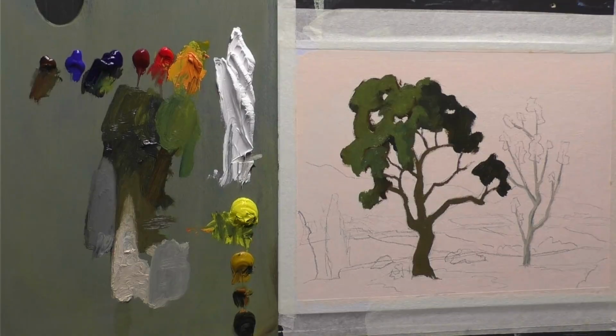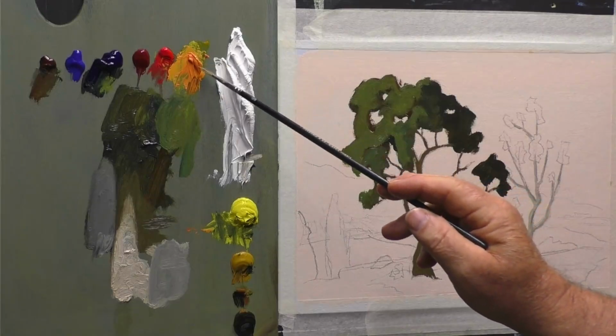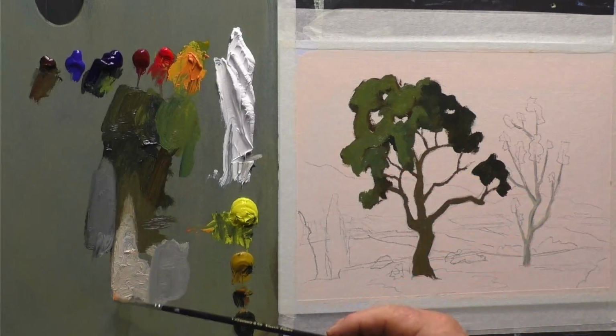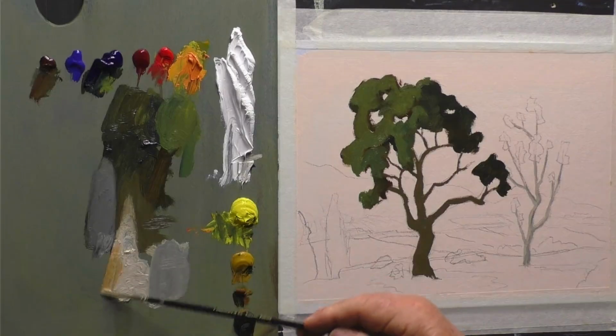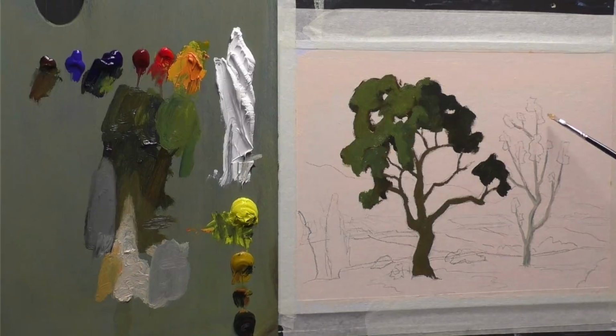Now the foliage. Yeah, I will have to use foliage orange. See, I knew it'd come in handy. And we're going to start here with maybe the darkest part.